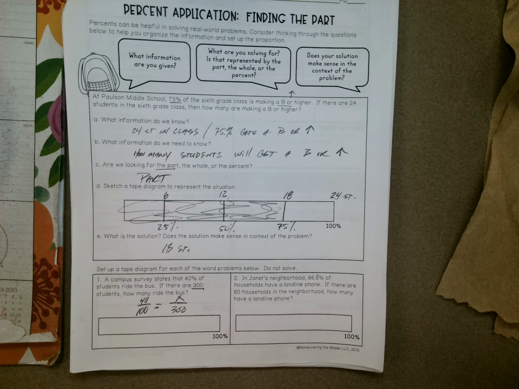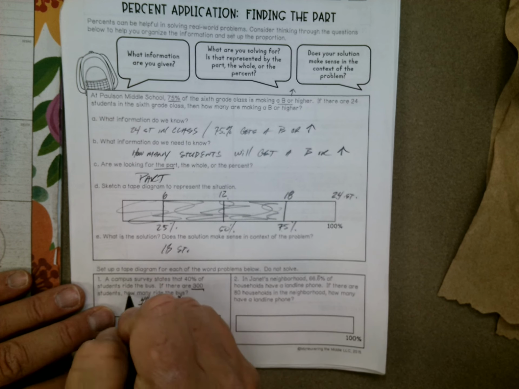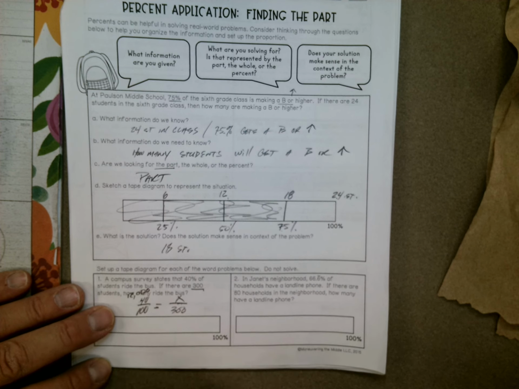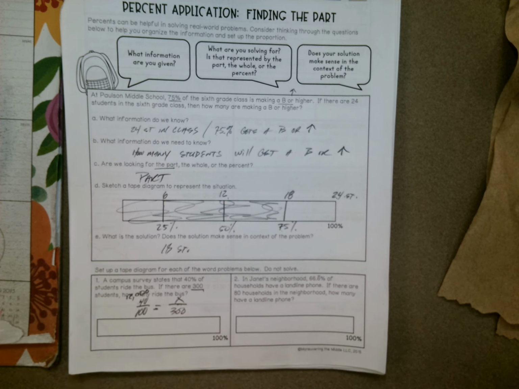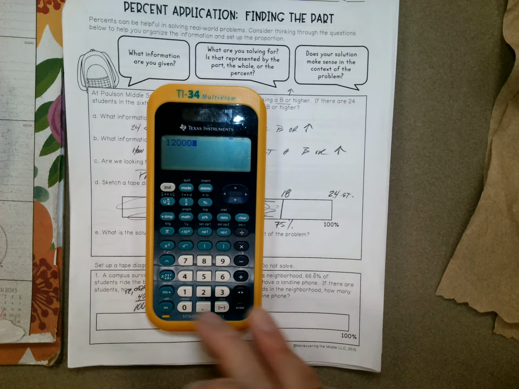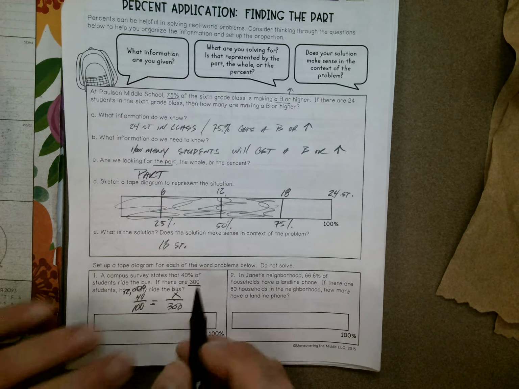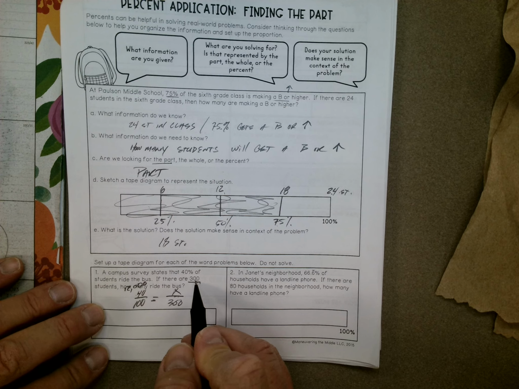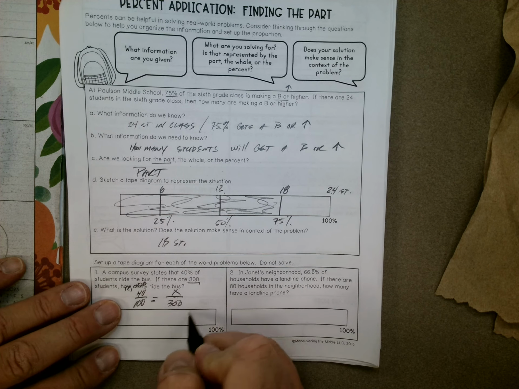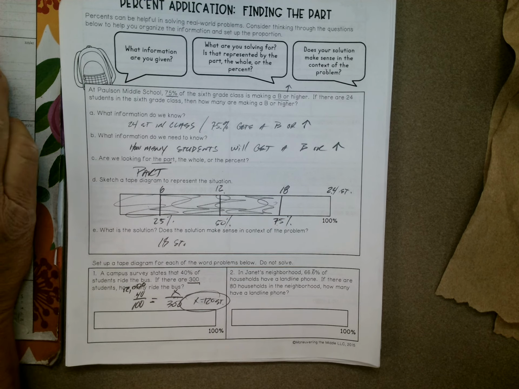When we cross multiply, 4 times 3 is 12, and add 1, 2, 3 zeros. So it's 12,000 divided by 100. When we divide 12,000 by 100, you're going to get 120. So 40% of 300 is 120 students. I hope that made sense there.